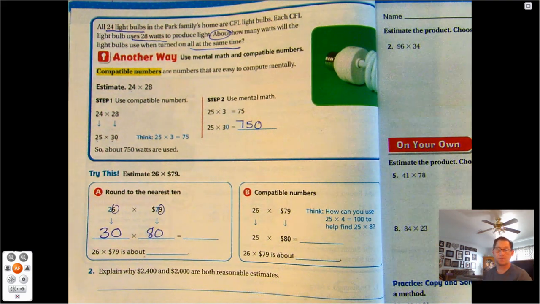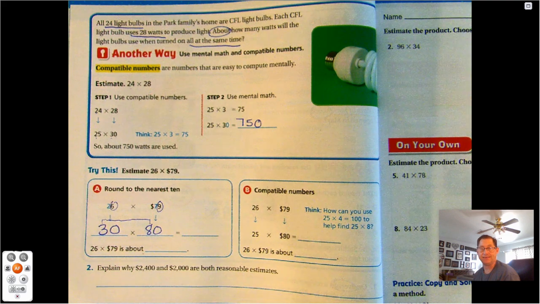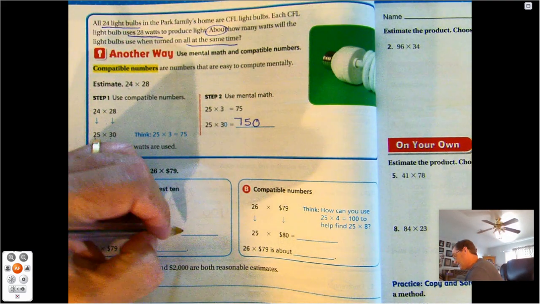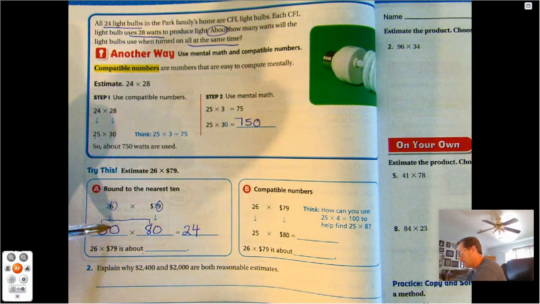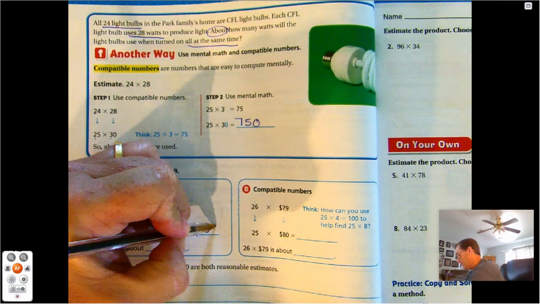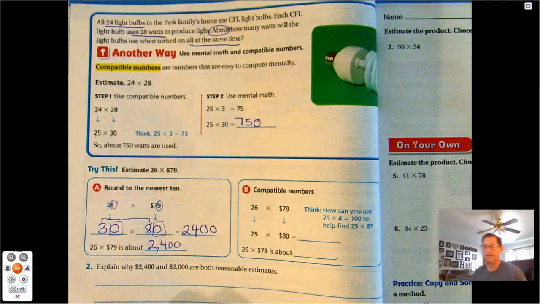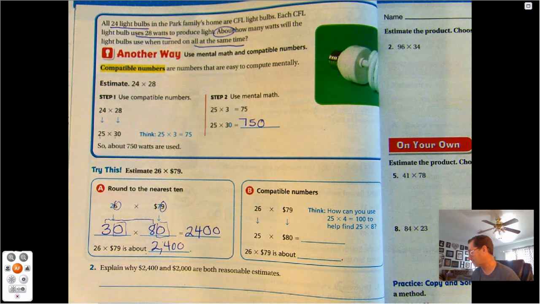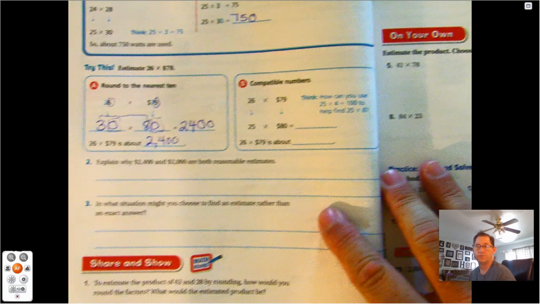Well, the basic math fact is 3 times 8. 8 sets of 3 or 3 sets of 8s. That's 24. 8, 16, 24. And then there's 2 zeros from the tens. So 26 times 79 is about 2,400. Now they want you to use the same numbers, but use the strategy compatible numbers.